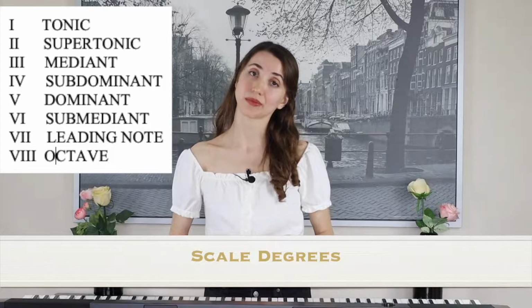And we talked about scale degrees, and as you can see on the screen, scale degrees are tonic, supertonic, mediant, subdominant, dominant, submediant, leading note, and octave or tonic. I'll be using those every time we talk about scales or chords. And last but not least, we talked about tetrachords. I'll be using tetrachords in today's lesson as well. So today's lesson will be an intro to scales, and then I'll be talking about some basic and common types of scales. So if you're ready, then let's get started.